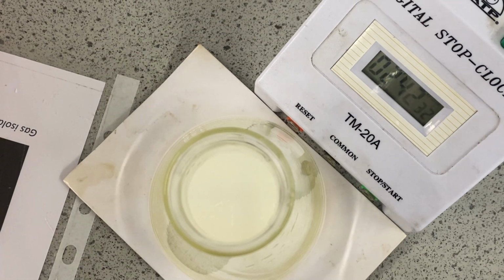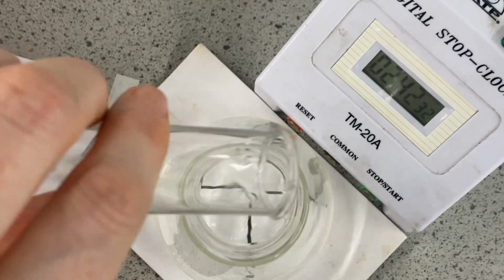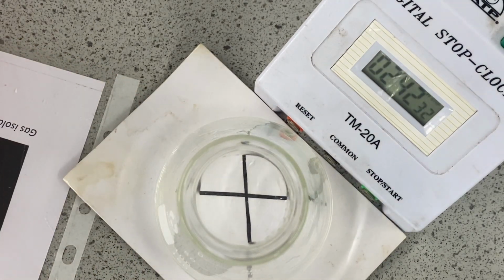Okay, so we're now going to repeat the experiment with our next temperature. So our next temperature is 40 degrees. So I'm going to clear this one out. We'll move on to the next one and then we'll move on to 60 after that. So in goes our acid. It's actually at 37 degrees.